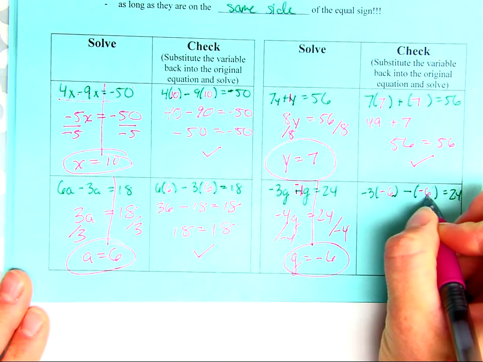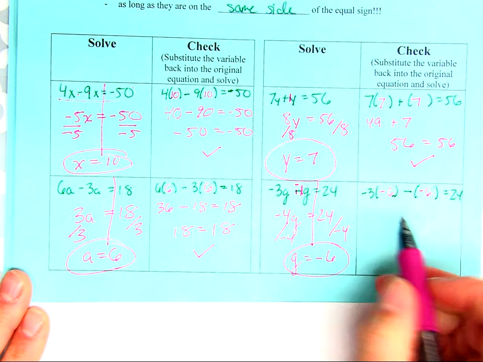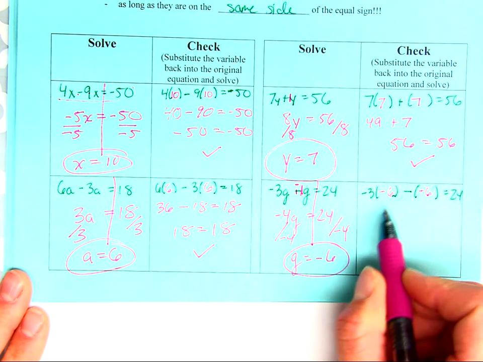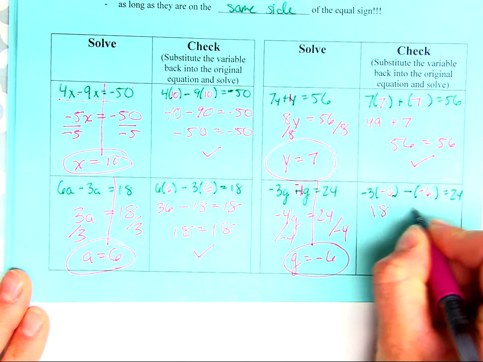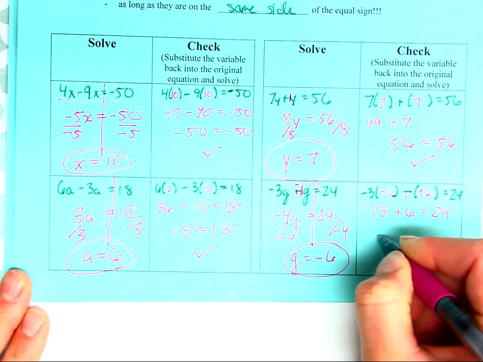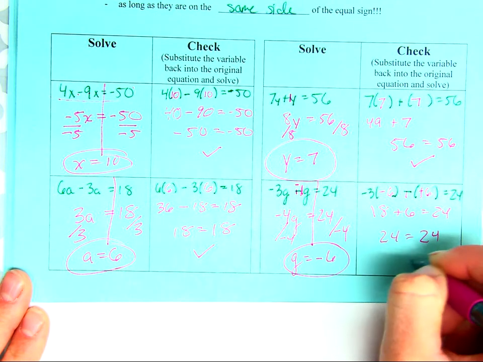So again, when I check my answers, I always like to use the parentheses and make sure that I have both the negative and the subtraction sign there. So this makes positive 18 plus 6, which is 24.